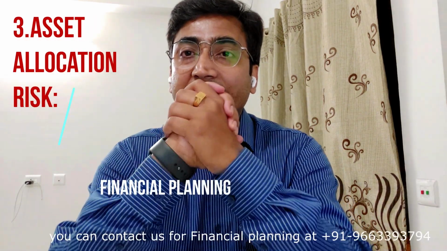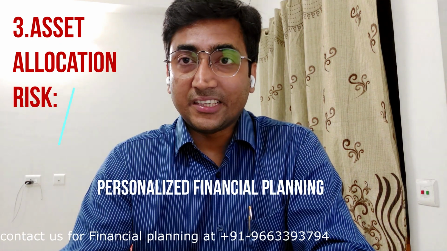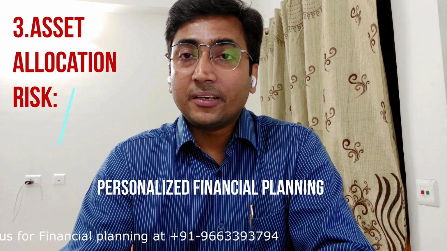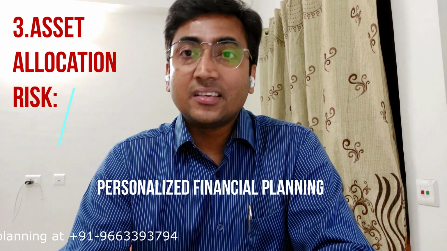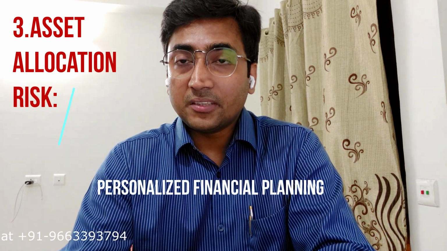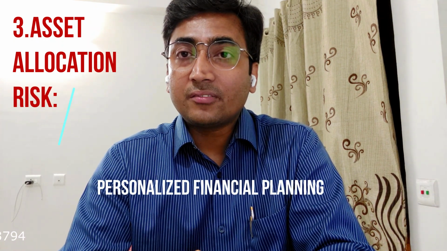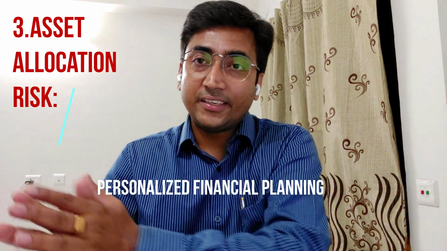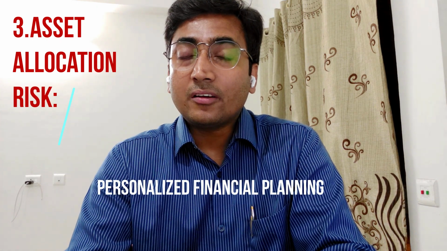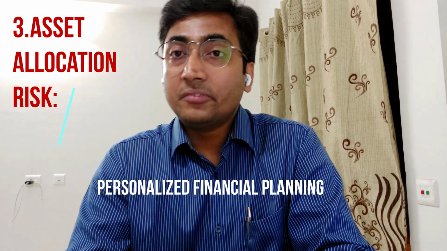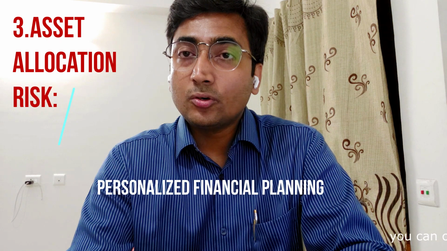Number three is asset allocation risk. When it comes to retirement investment, people become very conservative. When they retire and get the PF amount or savings they have accumulated over time, they take a debt oriented or traditional insurance plan, or invest in real estate because they got a big chunk of money, and some money goes into fixed deposits.